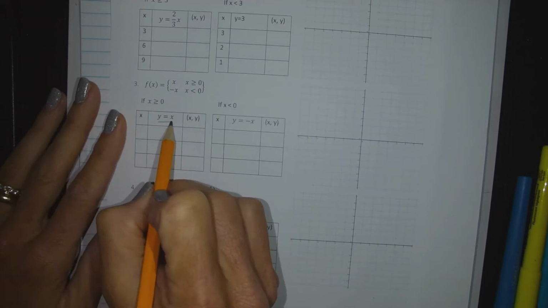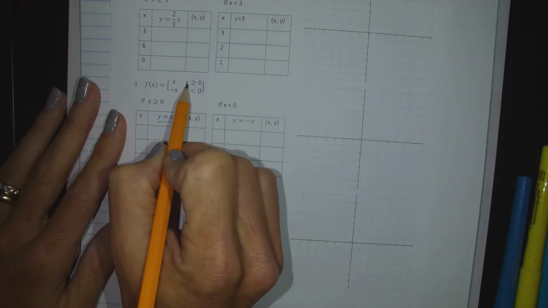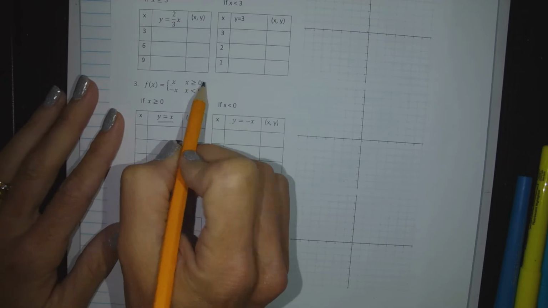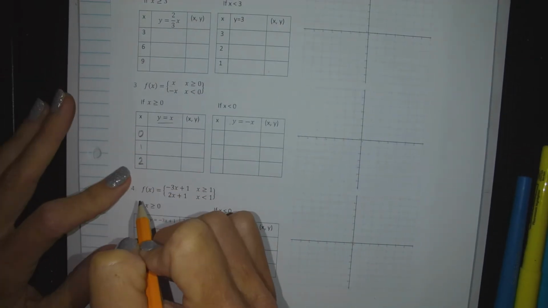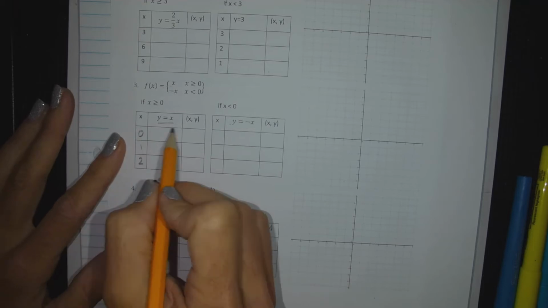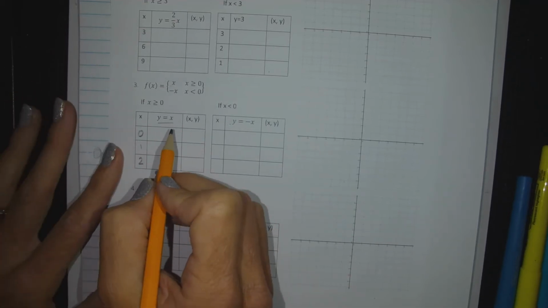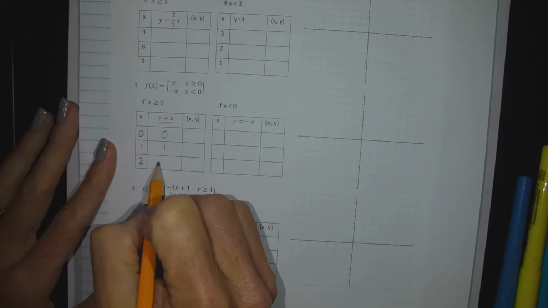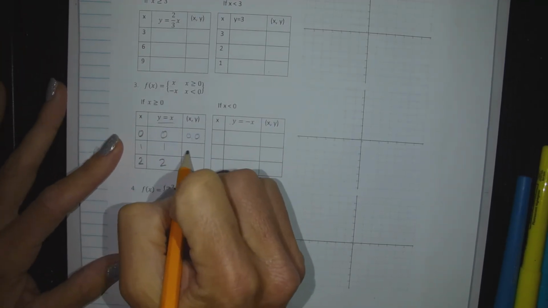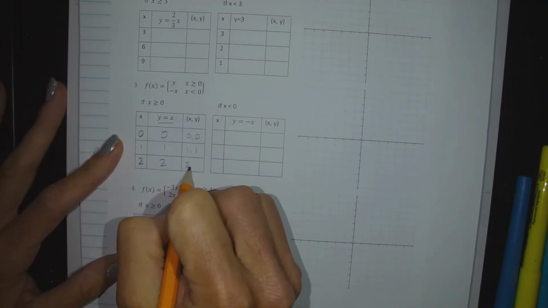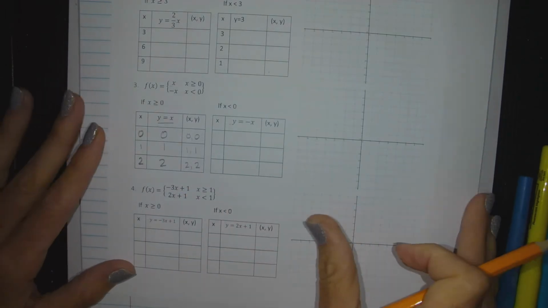Here's y equals x. X is greater than or equal to 0. So let's use 0, 1, and 2 because I'm going greater. Okay? All right, so this one's actually really easy. So we just have 0, 1, and 2 because they're equal. Okay? So our points are 0, 0, 1, 1, and 2, 2. Now, let's graph them.